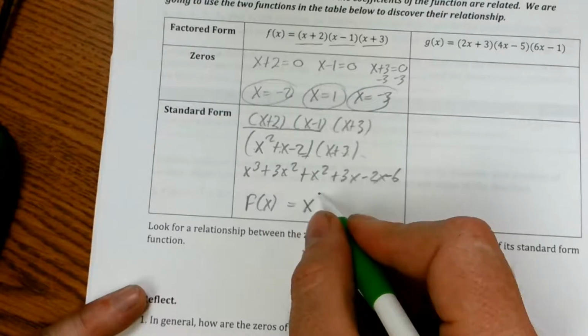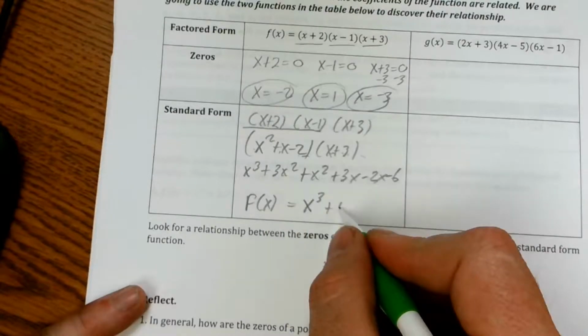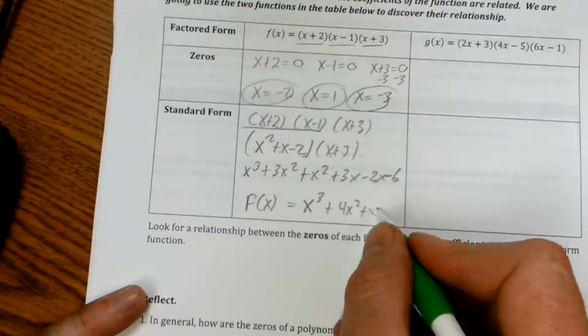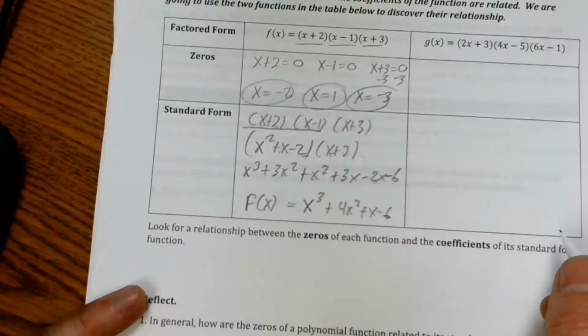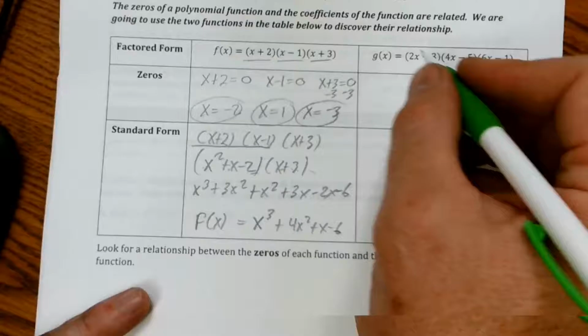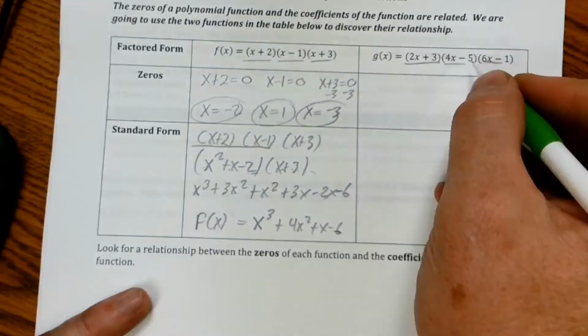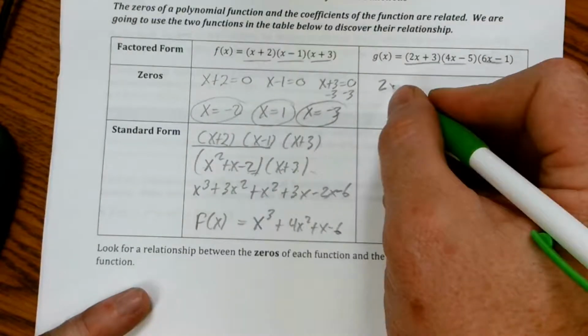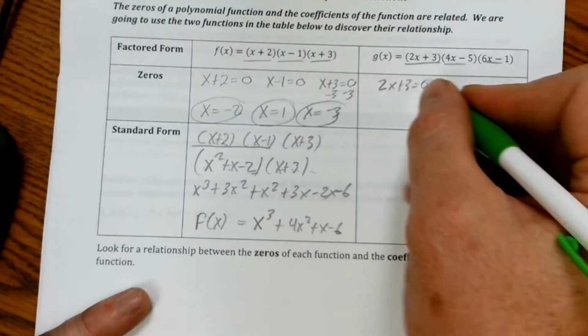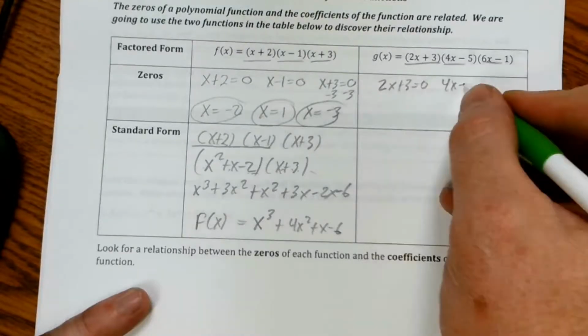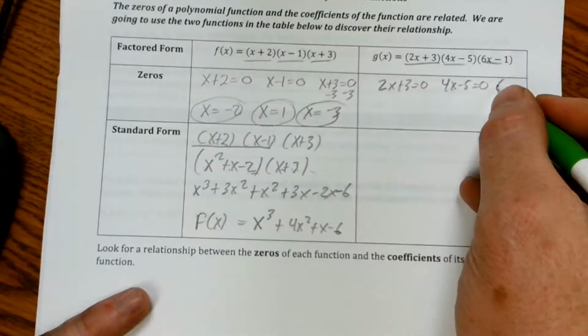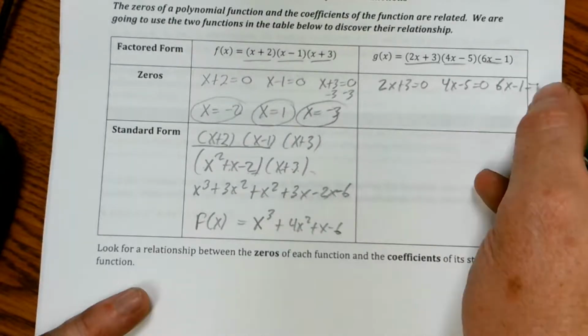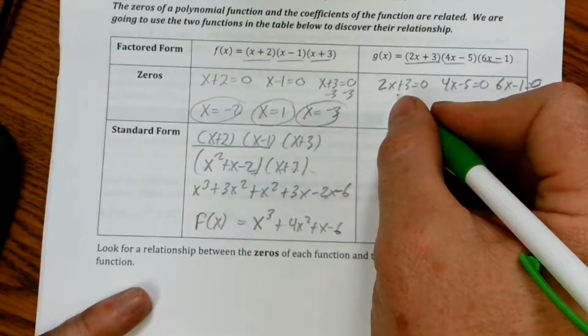Alright. Now if we come over here and do the same thing, well, these factors are a little bit different. They've got coefficients and constants. But we can do the same thing. We can set them equal to 0. I subtract 3. 2x equals -3 and divide by 2. There's one root. This would be add 5 divided by 4. And this would be add 1 divided by 6. We have our 3 roots.